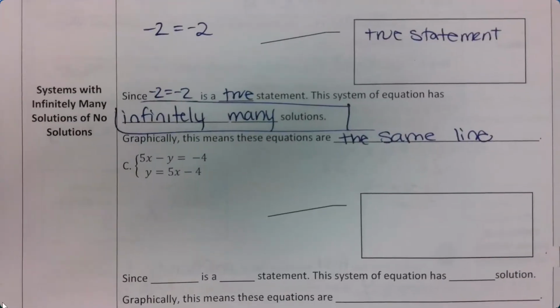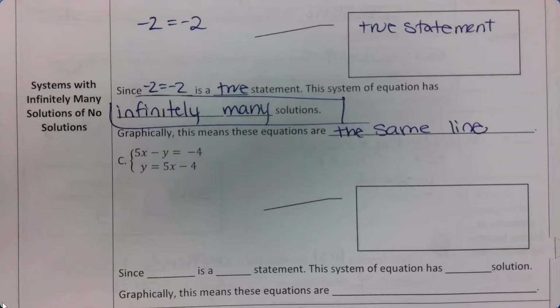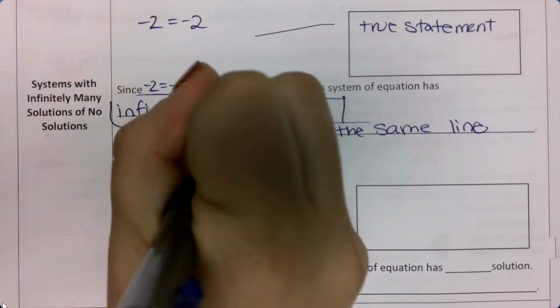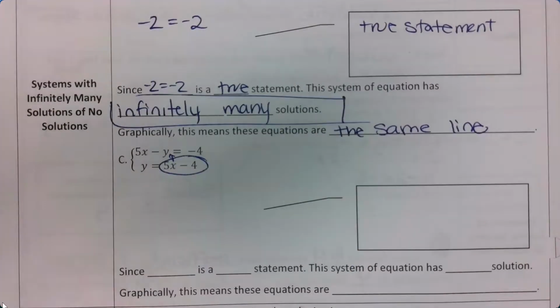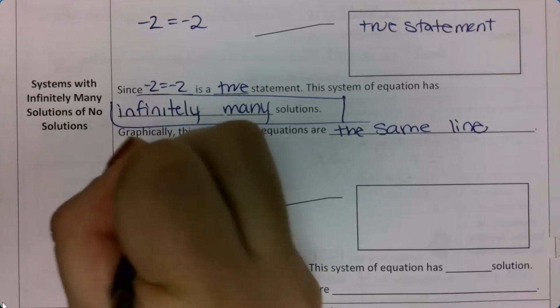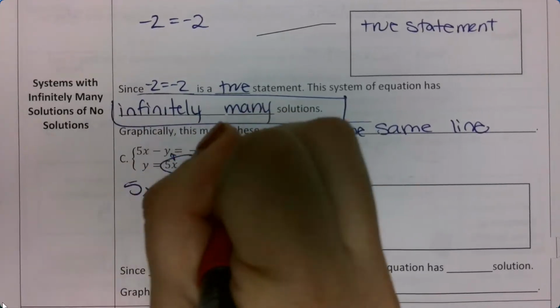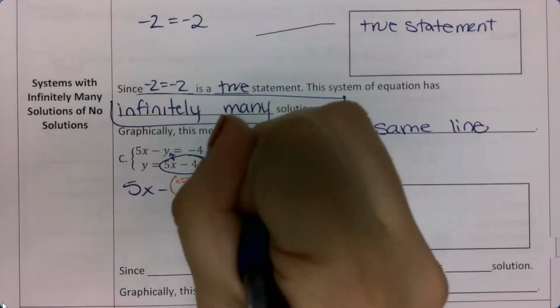Okay. So, C, what do I want to start off by doing? Am I solving the top one, or am I plugging into the top one? Okay. So I'm going to take this 5x minus 4 and plug into my top one. So I have 5x minus, and then in parentheses, the 5x minus 4, equals negative 4.